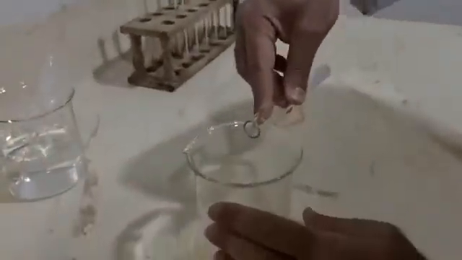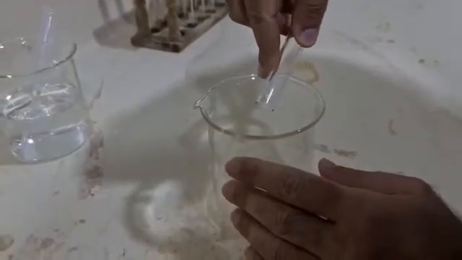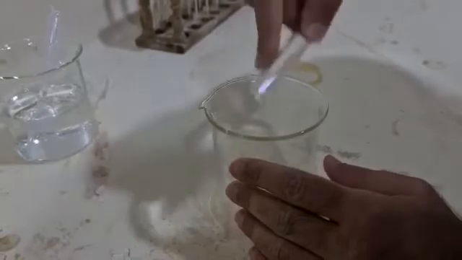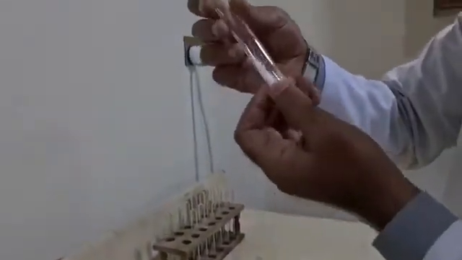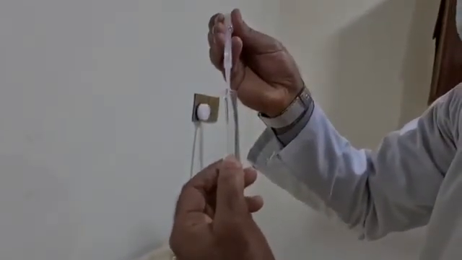dissolving of this precipitate. At first we have to discard the solution. We have to discard the supernatant. Now we have to wash this precipitate to get rid of the ions of chloride and the ions of lead. We can wash this precipitate by the addition of 10 drops of distilled water.